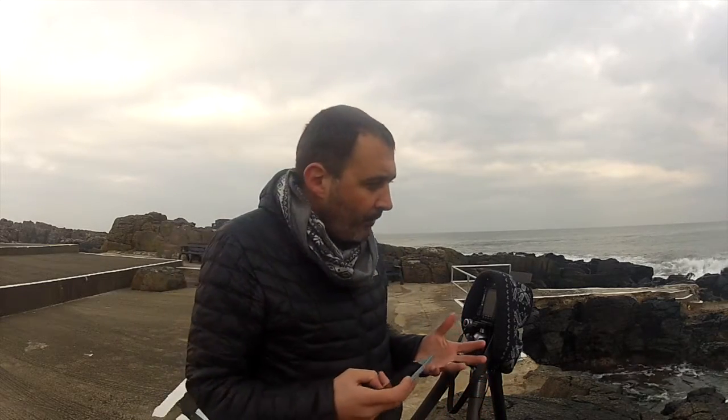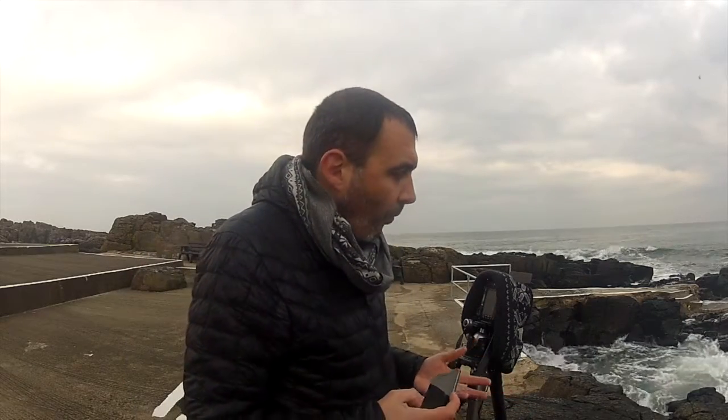But this is one of the things I love about the long exposure photography side of things, is it gives you time to consider, it gives you time to slow down. It's allowing me to not just rush in and make the image and rush off again.